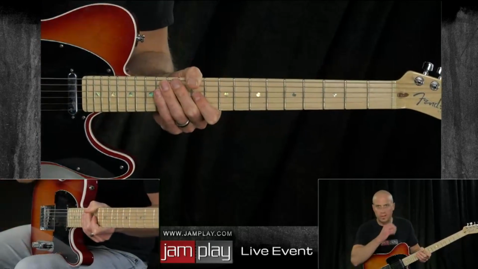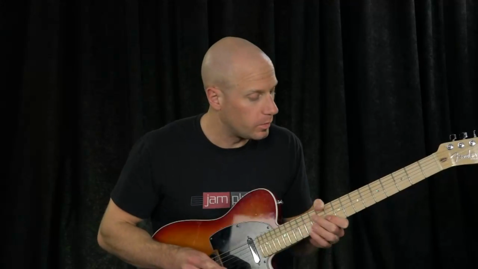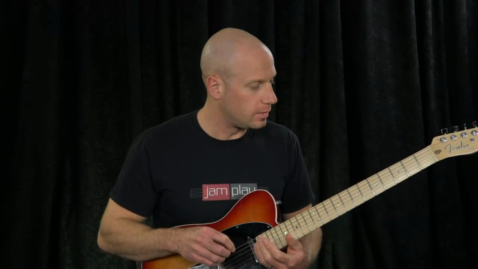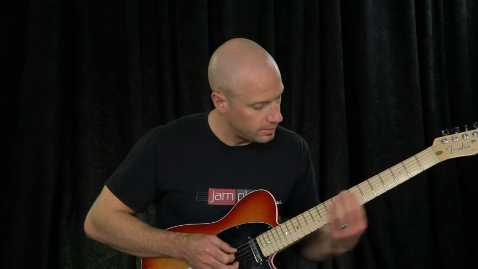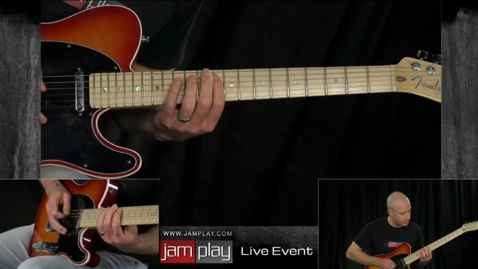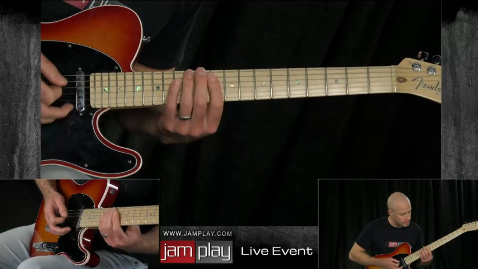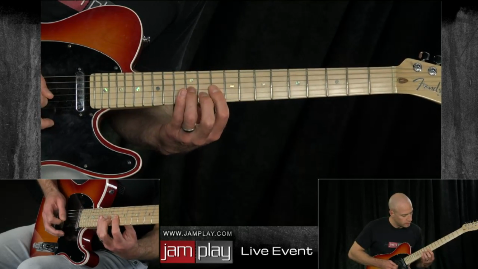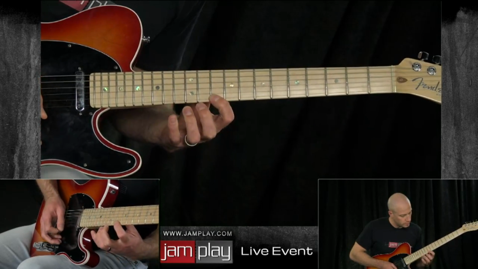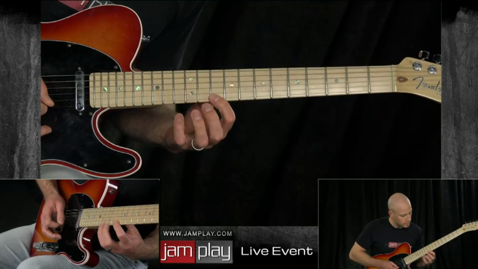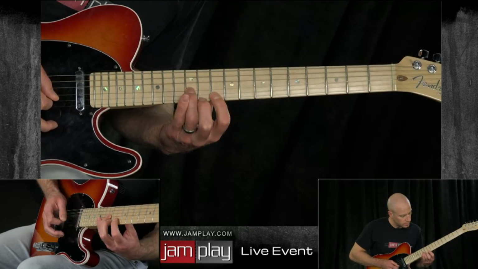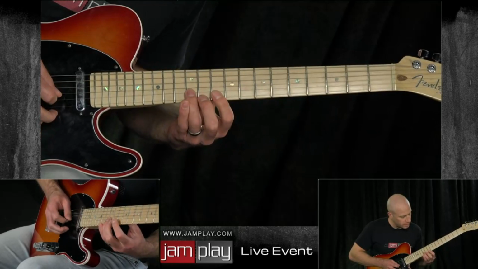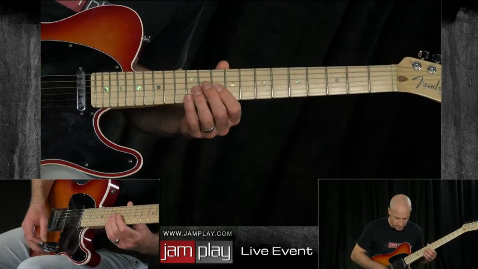So taking a standard pentatonic shape that we know and love, we could play right here. Instead of that's minor, we're going to raise the third. Even that little shape. I love these sort of shapes right here.